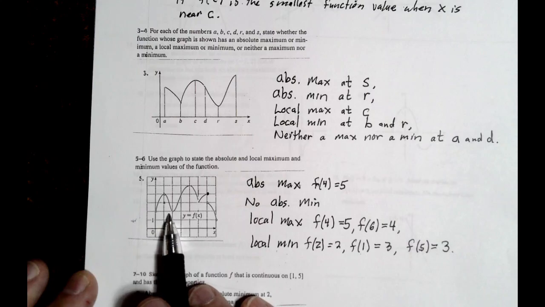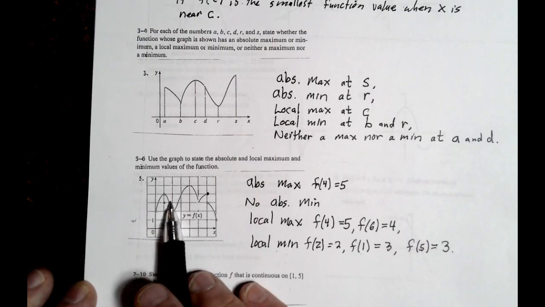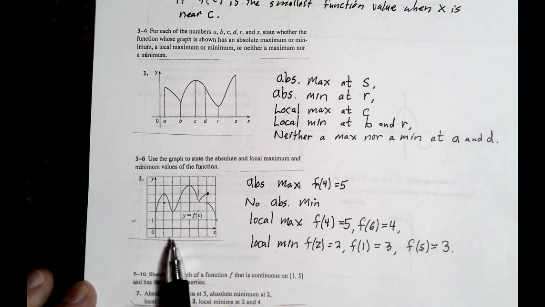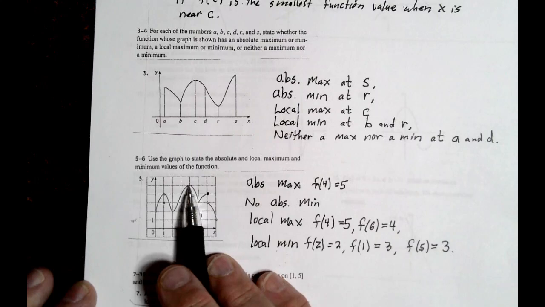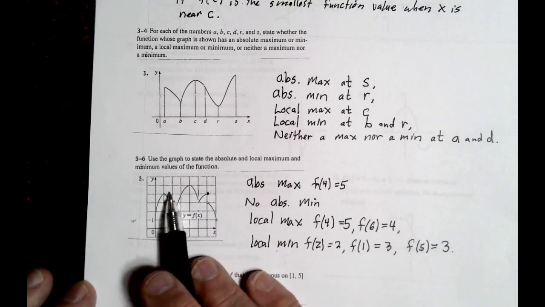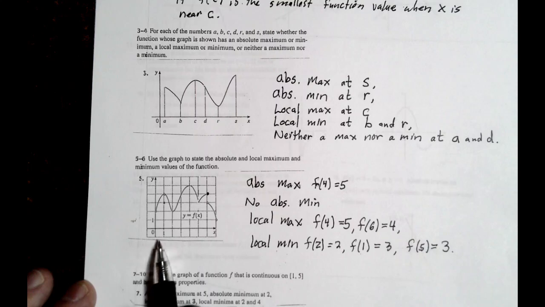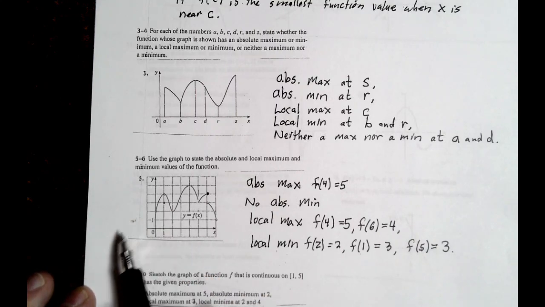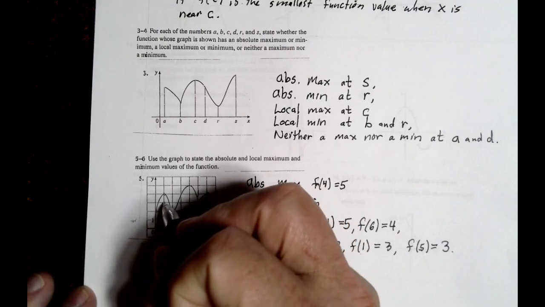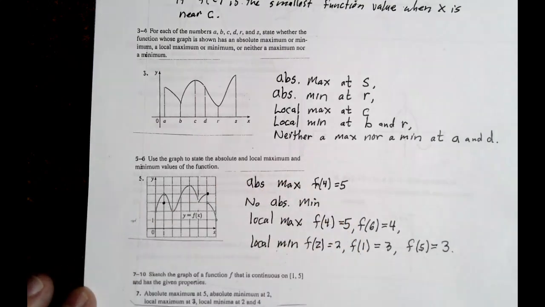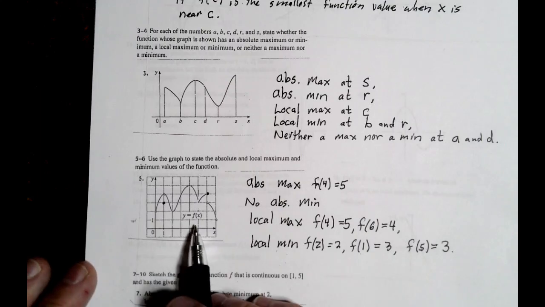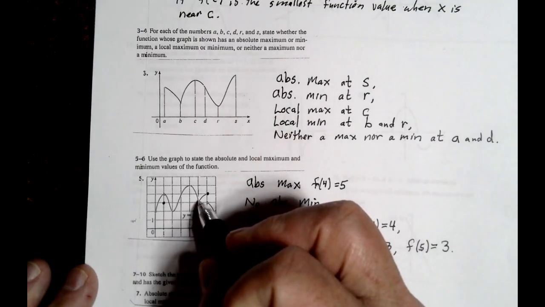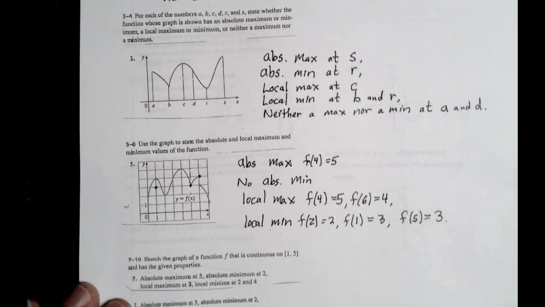Local max, you have a local max at 4 here, and at 6, up here. You don't have one at 1 because that's a hollow circle. Local min, you have a local min at 2, and you have a local min at 1, which is actually f of 1 equals 3, it's a solid dot there, and f of 5 equals 3 is right there, that's a solid dot there, so that is a local min.